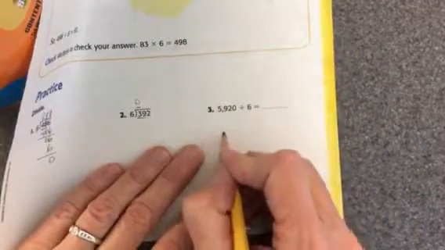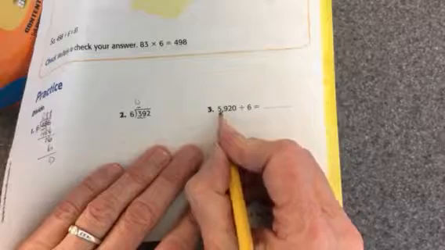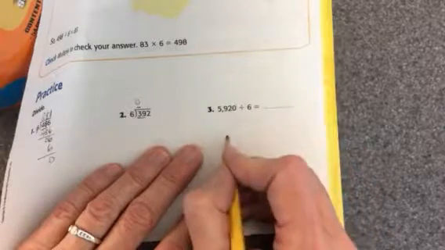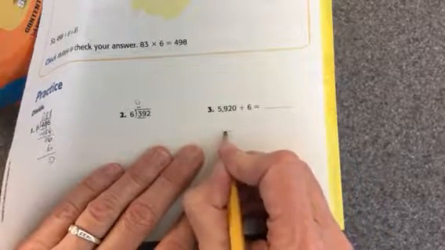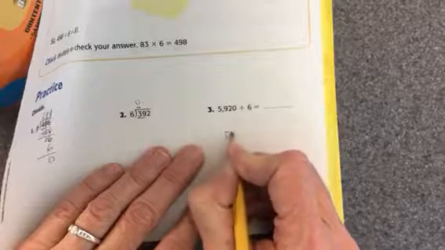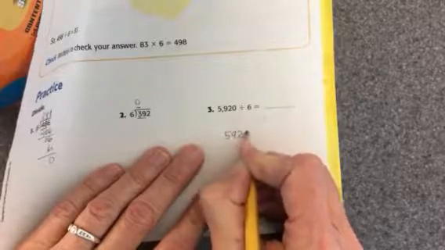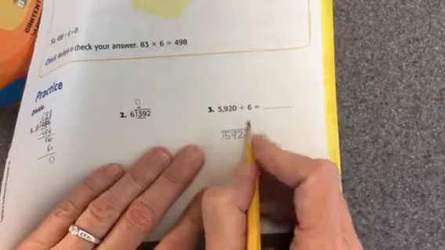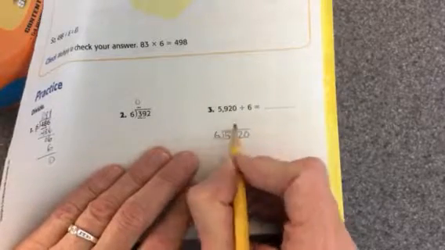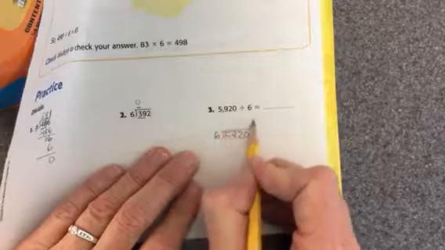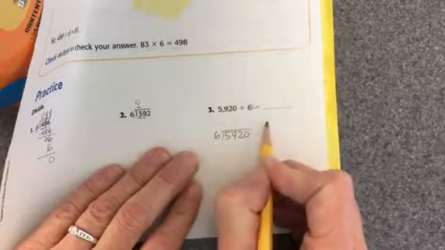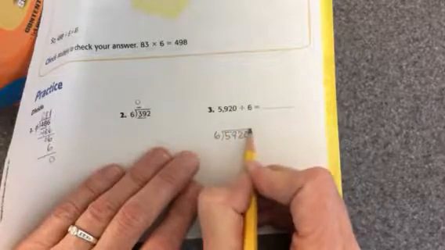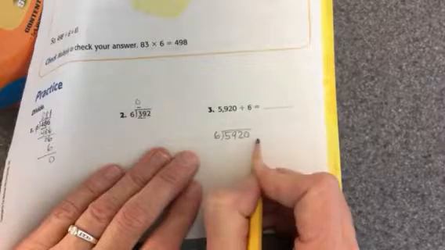I'd like to do this one with you because it has 4 digits and it's not written in a division box yet. So I'm going to write it in a division box, and when I write it, I'm not even going to put the comma in there. I'm going to take the comma out. It just makes it a little bit easier sometimes. And please notice I left enough room up here so that my answer, the quotient, can go in there. Now I'm ready to do the problem.